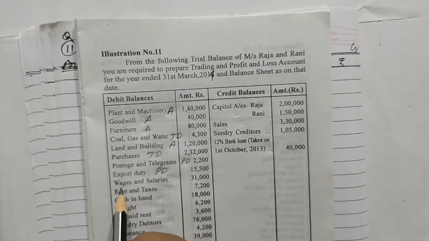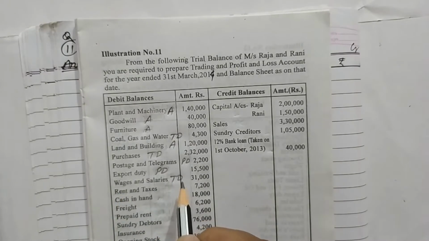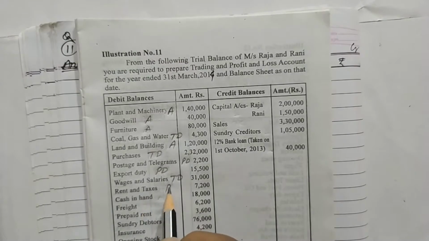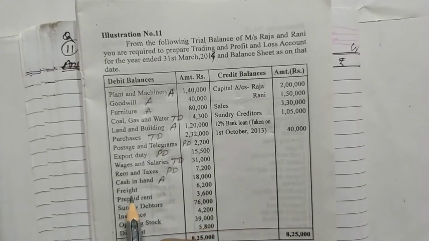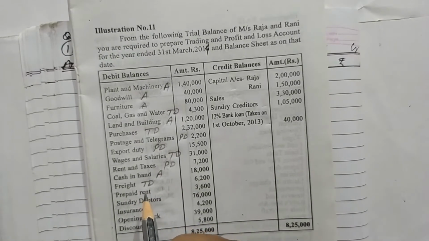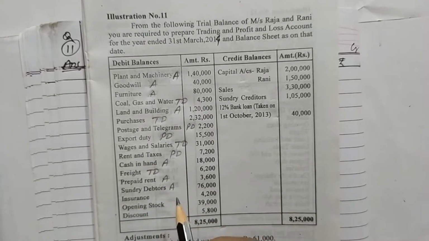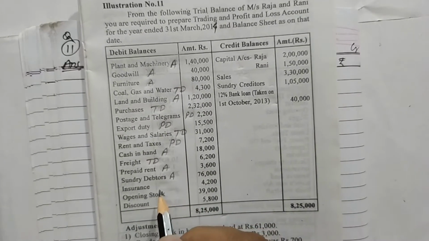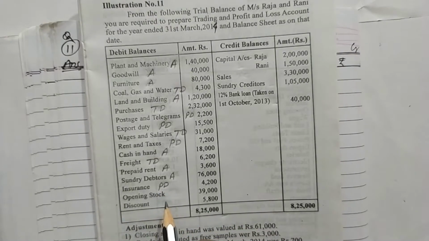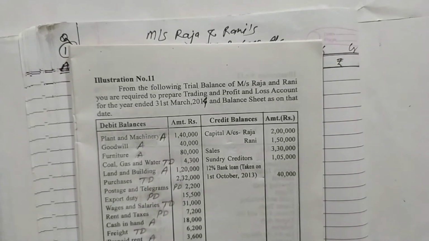Now wages and salary. Here the first word, wages, is direct expenses. It's a TD. Now rent and taxes is an indirect expense. It's a PD. Now cash in hand is an asset. Rate A. Freight is direct expenses. It's a TD. Now prepaid rent is an asset. Rate A. Sundry debtors is an asset. Rate A. Insurance is an indirect expense. It's a PD. Now opening stock, it is the first placement of the trading account debit side. It's a TD. Now discount is an indirect expense. It's a PD.